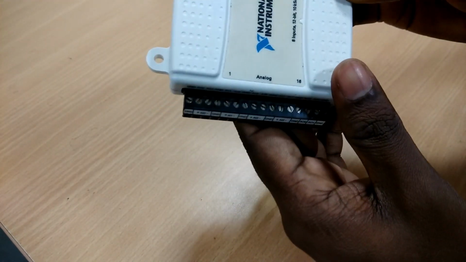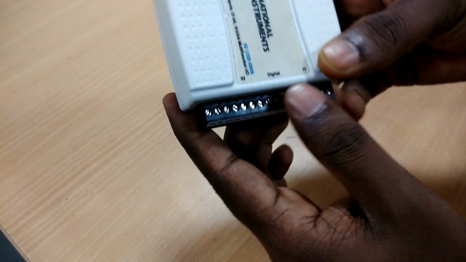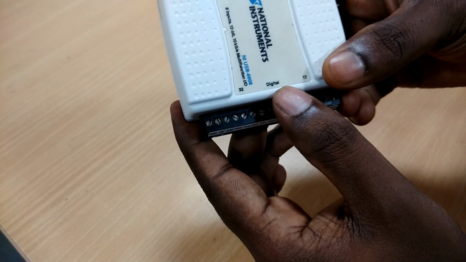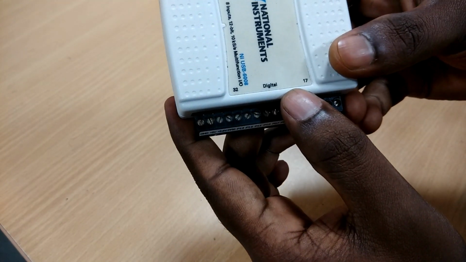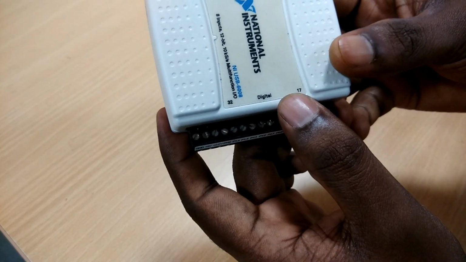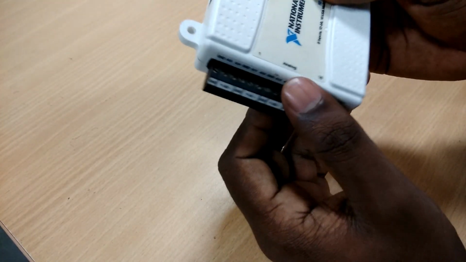The analog channels are on one side and digital channels are on the other side of the data acquisition card, and they are well labeled. Let's come to the analog side first and see the specification.